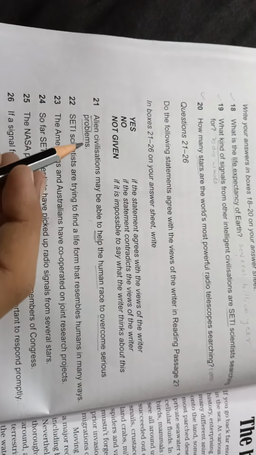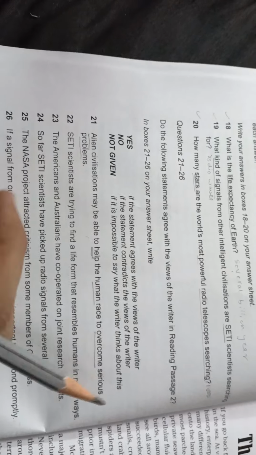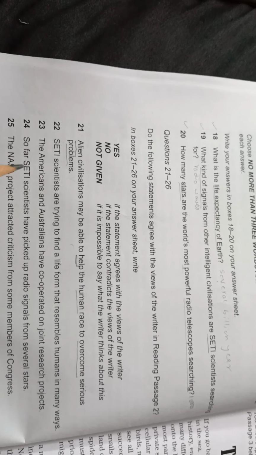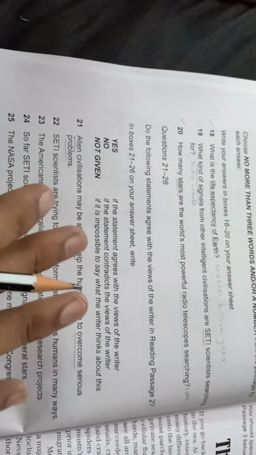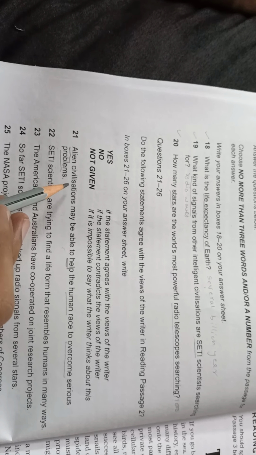But if alien civilization helps humans, but not in serious problems, maybe in something else, then it will be false. If alien civilization doesn't do anything relating to human beings, the answer is not given.